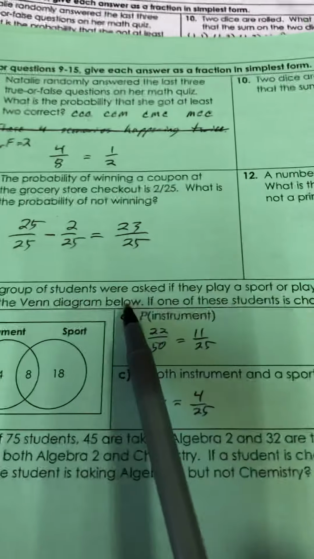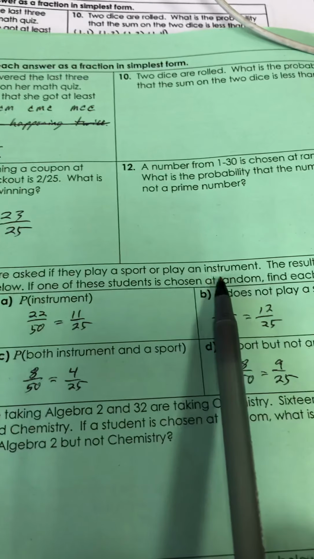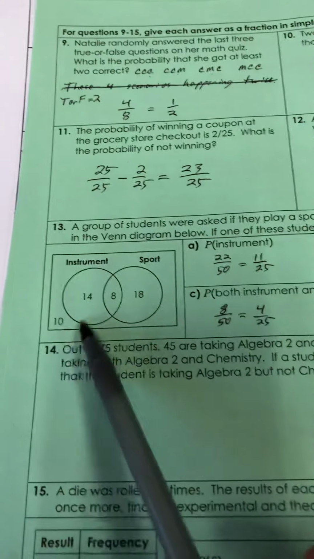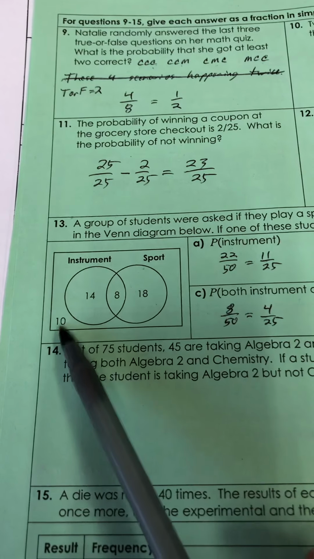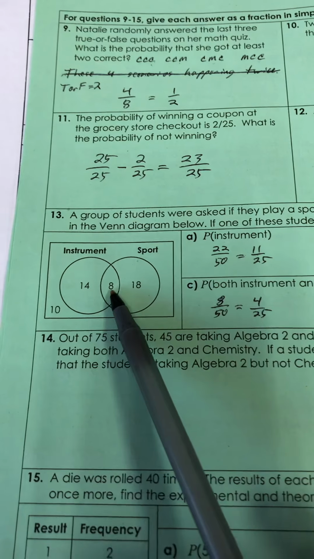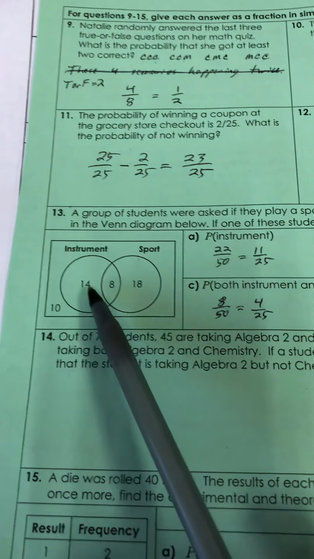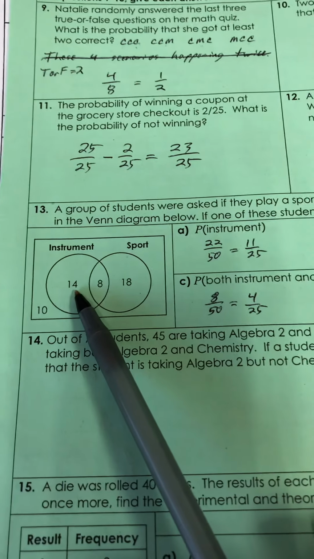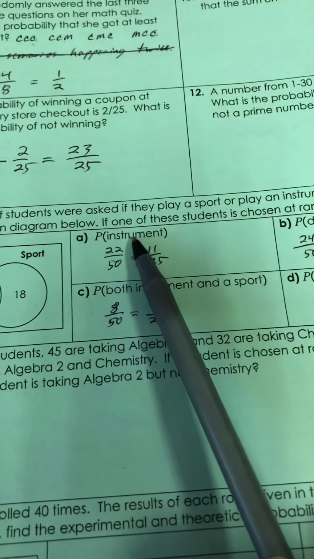13, a group of students were asked if they play a sport or play an instrument. The results are shown in the Venn diagram below. So all of these students, these 10 don't do either. These 8 do both. These just play a sport, these just play an instrument. So with that information, just an instrument.